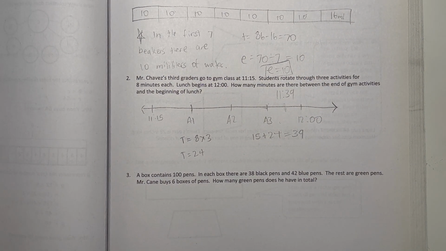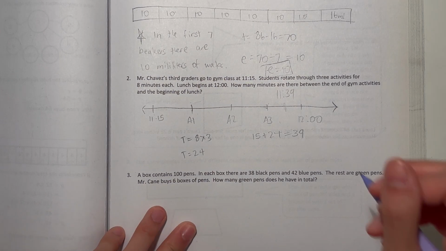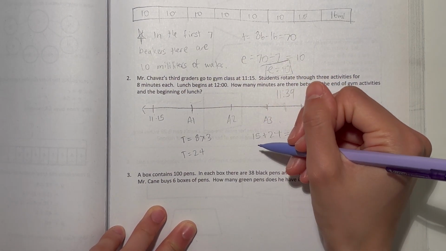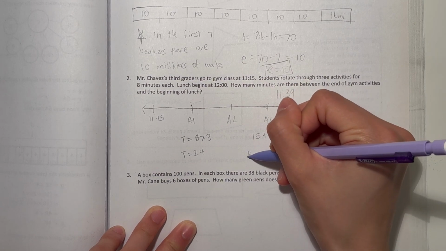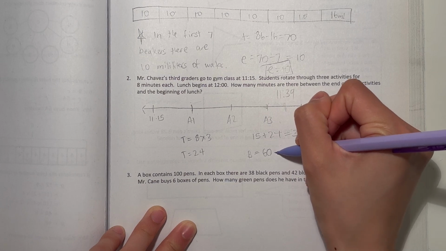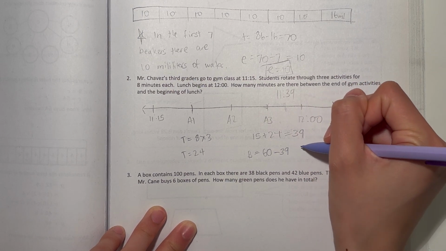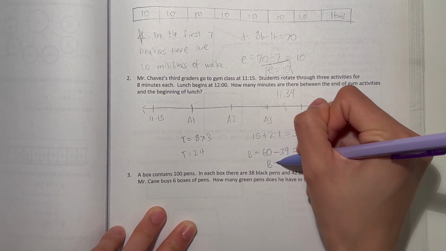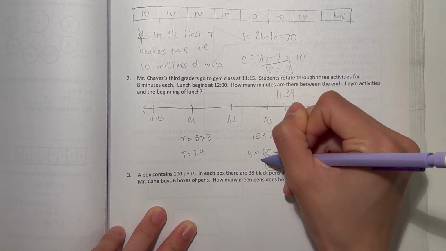But how much until 12? Well, how much until the next hour, basically. So we'll say B for between 60, because that's the next hour, minus 39 is 21. So that means B equals 21.